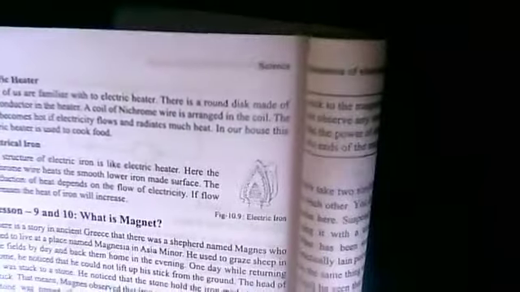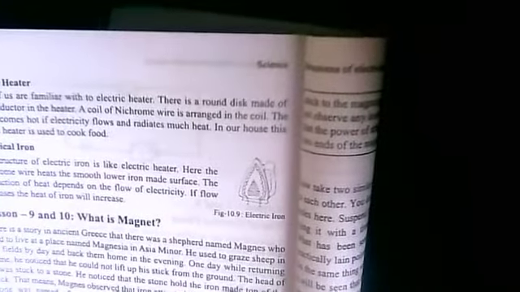Many of us are familiar with the electric heater. There is a round disc made of non-conductor in the heater. A coil of nichrome wire is arranged in the coil. The wire becomes hot if electricity flows and radiates much heat. In our house, this electric heater is used to cook food.